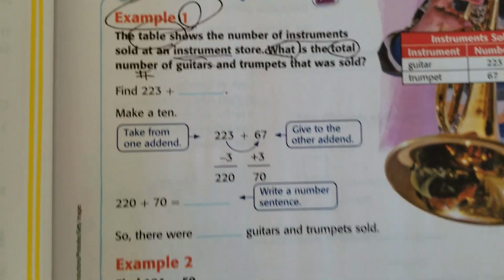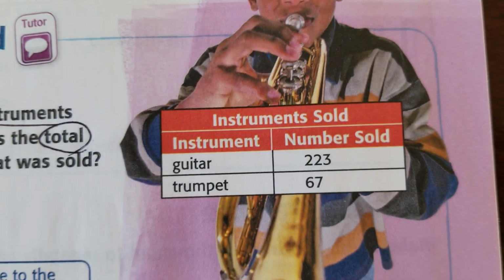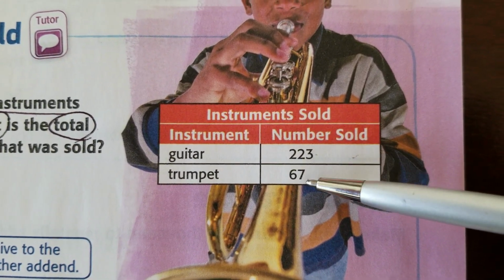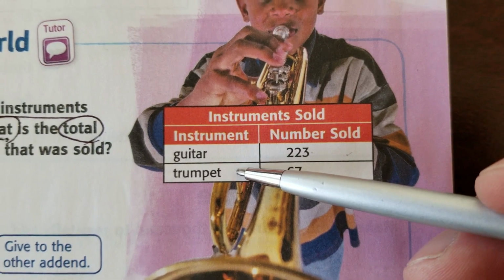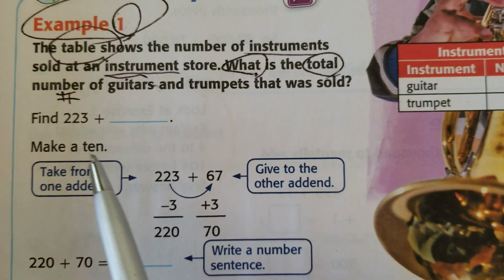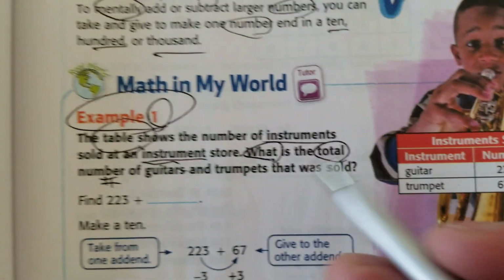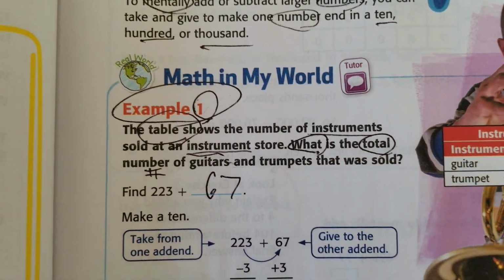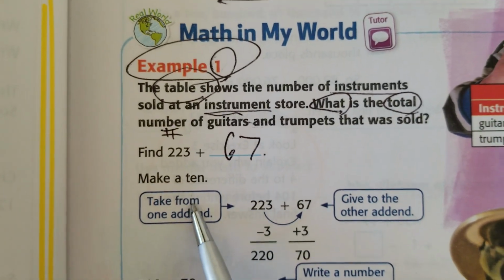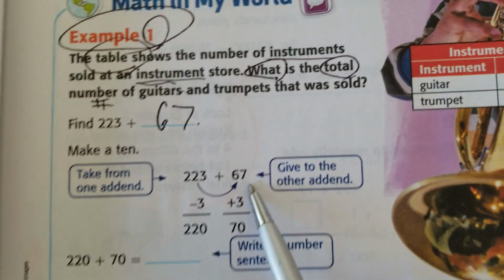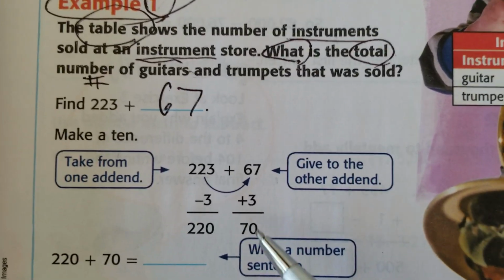Okay, so let's check it out. Where's this table at? Oh, there's the table. 223 guitars, 67 trumpets. Here's how they set it up for you. Find 223 plus 67. Make a 10. So you have 223 and you want to add 67.